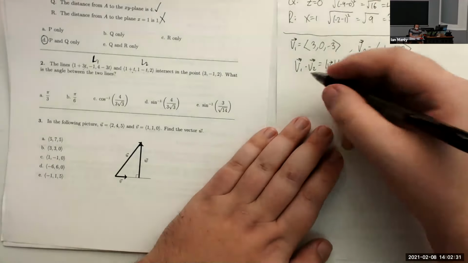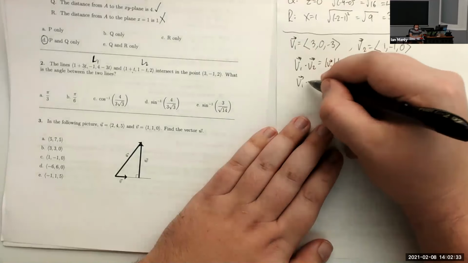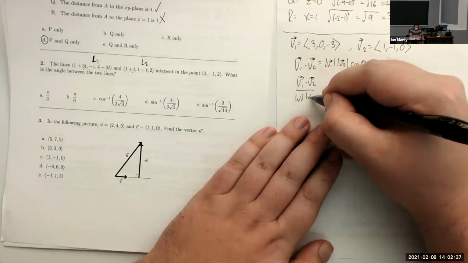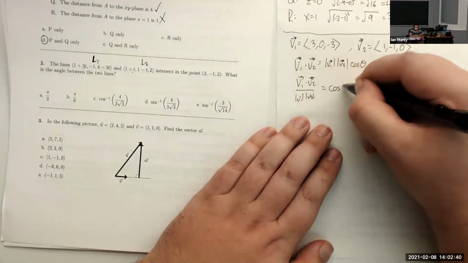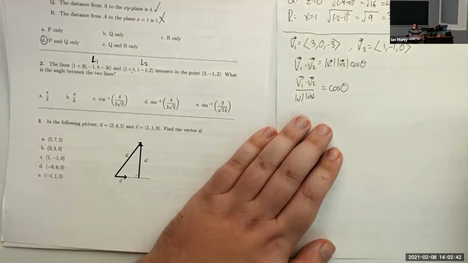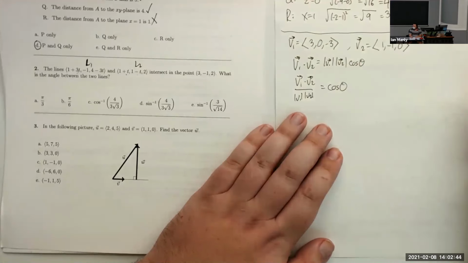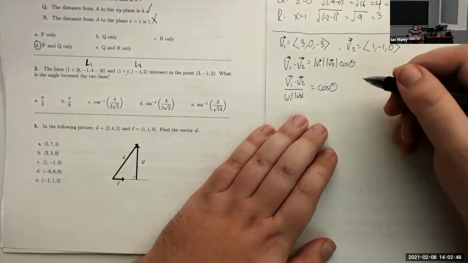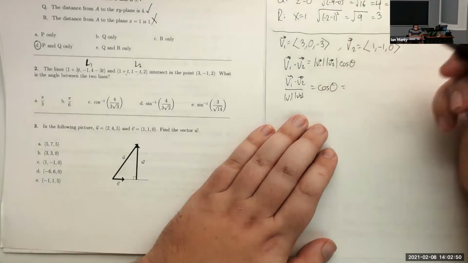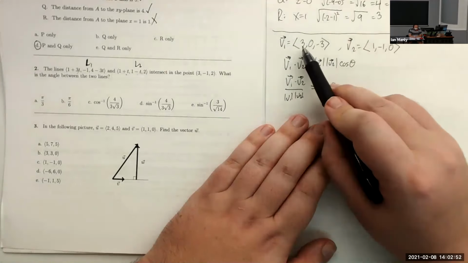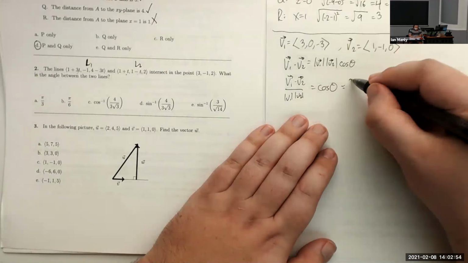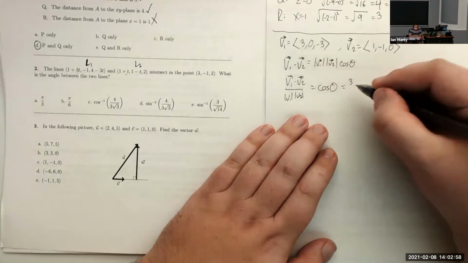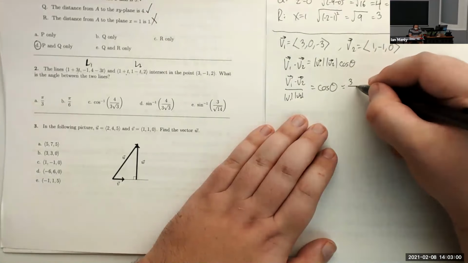So if we do the dot product and then we divide by these magnitudes, then we'll get closer to having the angle between in there. All right, so let's see here. V1 dot V2, what's that going to be? Well, we have 3 times 1 is 3, 0 times -1 is 0, and then this times 0 is 0. All right, so it looks like we just get 3 for the dot product.